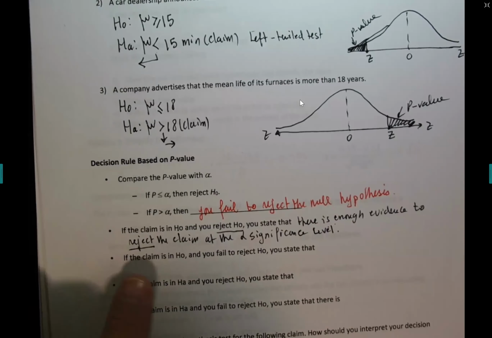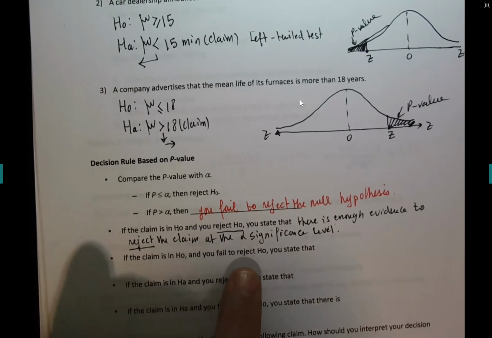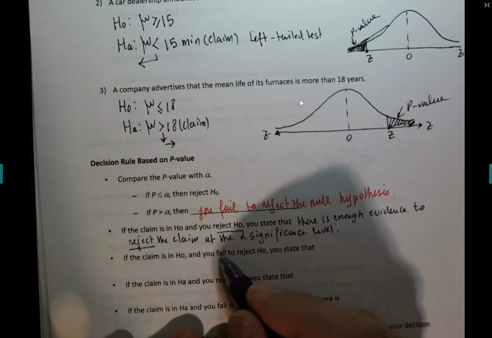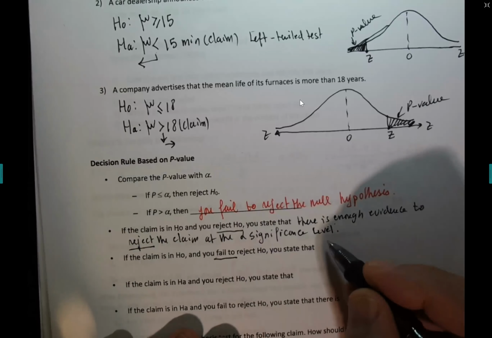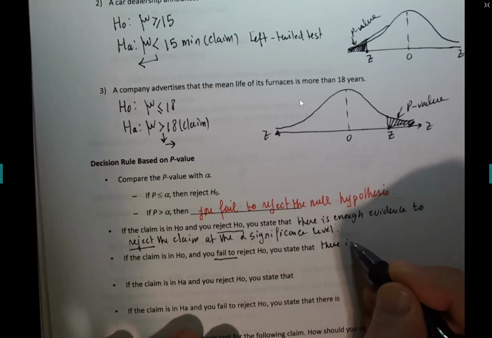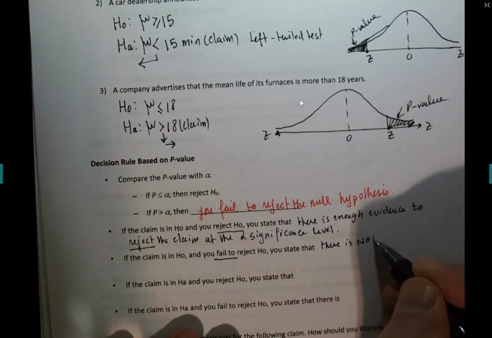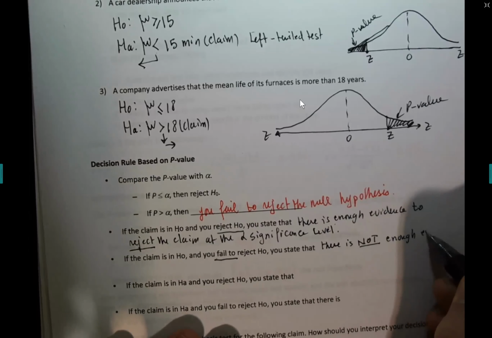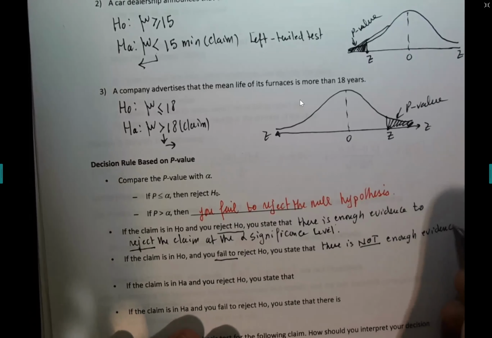Now, if the claim is in H0 and you don't reject H0, you fail to reject H0, what do you say? Okay, since this is a fail to, what do I start, guys, saying that there is not enough evidence to reject the claim.